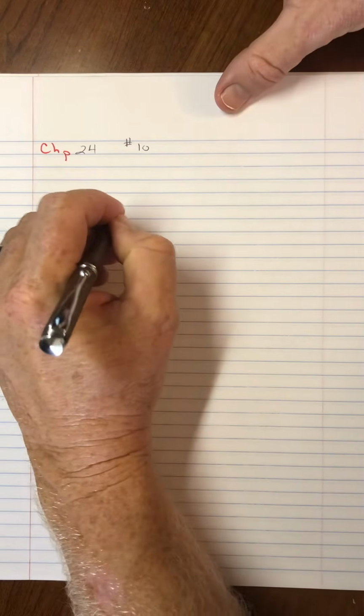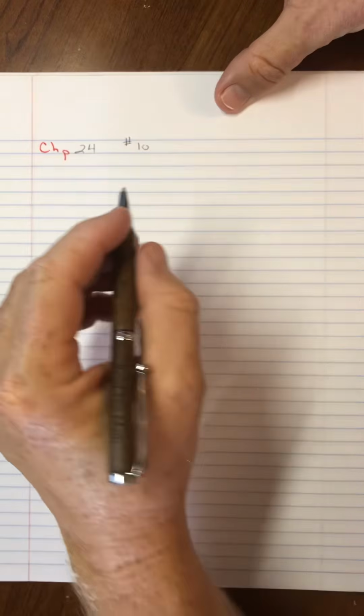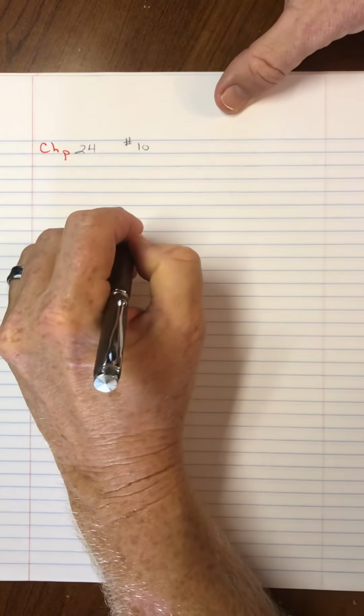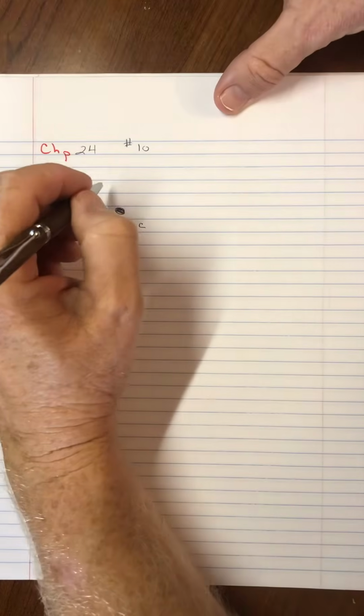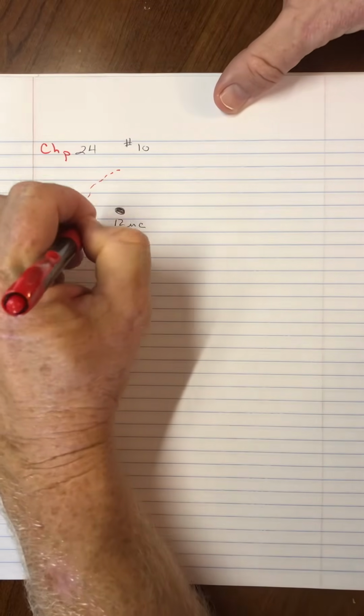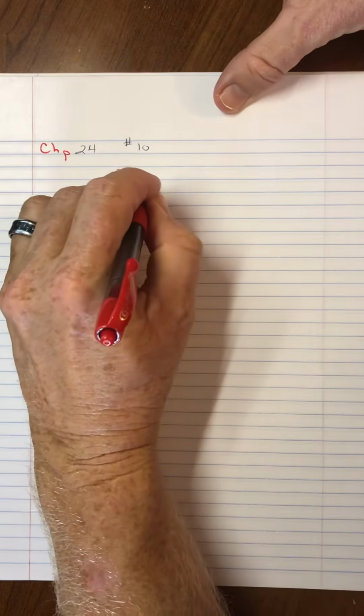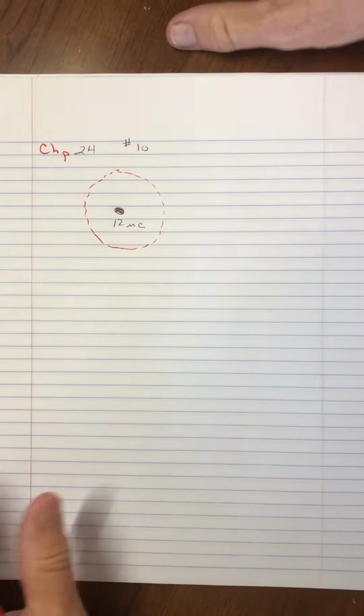It says here, a particle of charge 12 microcoulombs is placed at the center of a spherical shell. All right, so I'll make a little charge, if you will, there. There's the 12 microcoulombs. And then surrounding it, I'll do in red, because I'm going to call that a Gaussian surface in a minute. But there's my sphere around it.